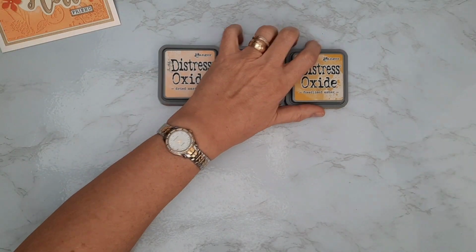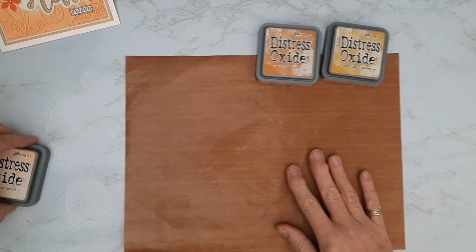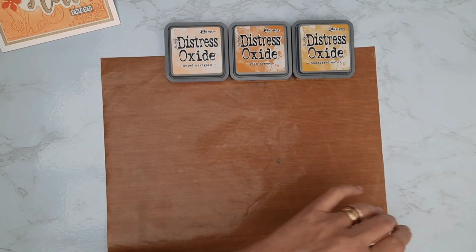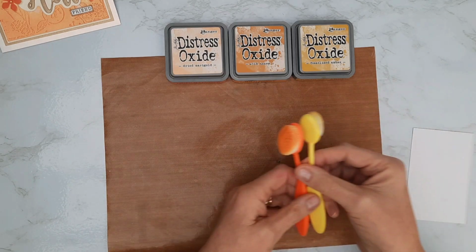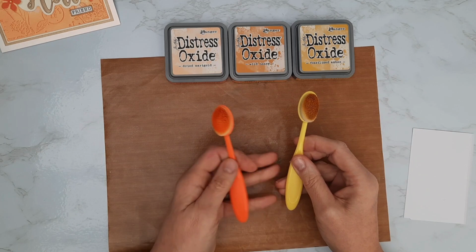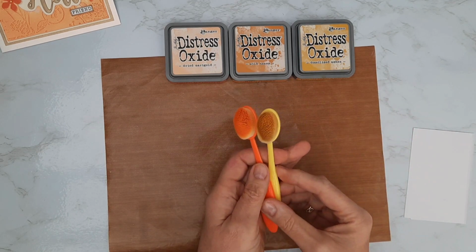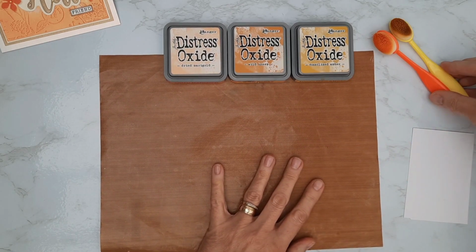I'm going to bring in my blending mat just to protect that surface again. And then I've got a couple of blending brushes at the ready here. We've got just the yellow and the orange. I just use one brush. Well, I've got a couple of brushes, light yellows, darker yellows, light oranges, darker oranges, and that's what we're going to use to do our blending today.